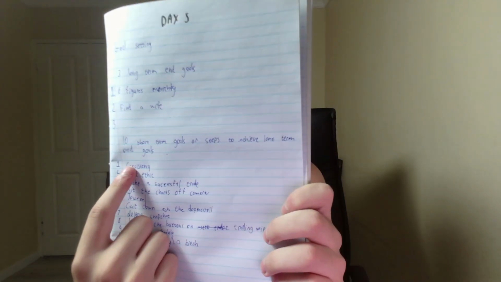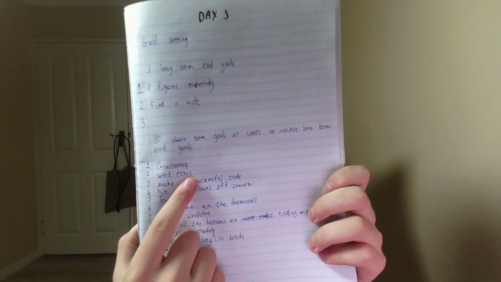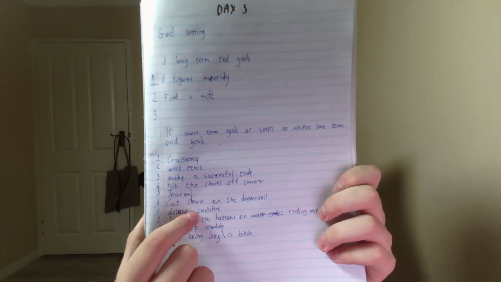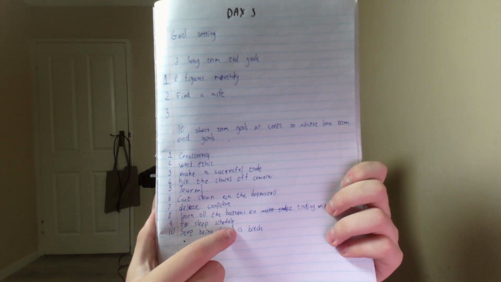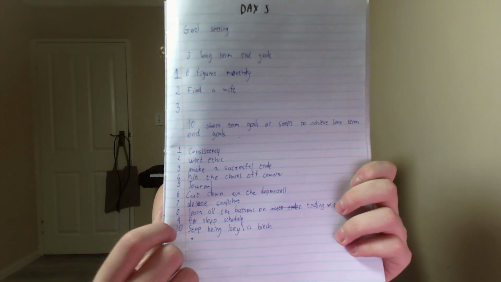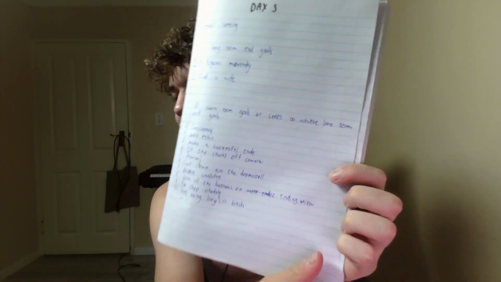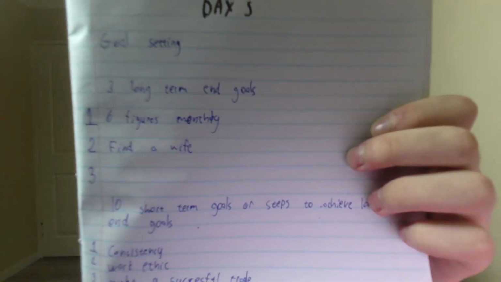I don't know if you can see, I'm looking at my handwriting through the camera, and on God this looks like circumcised. For like a second, it looked like circumcised to me, but it actually says consistency, work ethic, make a successful trade, hit the charts off camera, journal, cut down on the doom scroll, delete Snapchat, learn all the buttons on Trading View, fix sleep schedule, stop being lazy / a bitch. And then 6 figures monthly and find a wife.